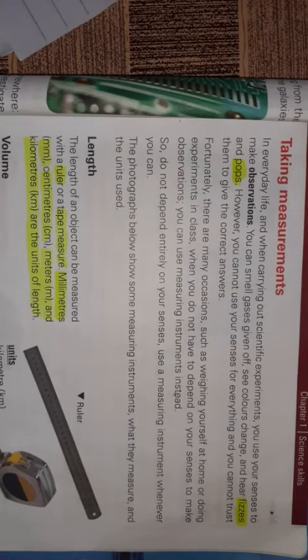What is volume actually? You can see in your book, page number 5. Volume is the space occupied by an object.